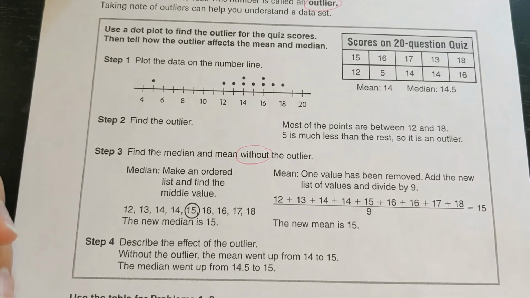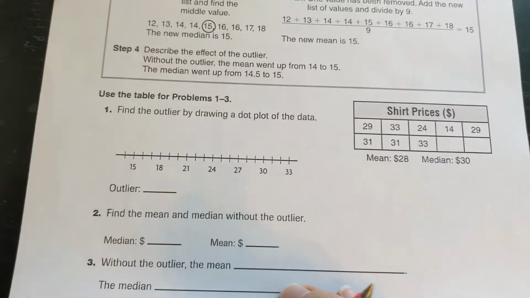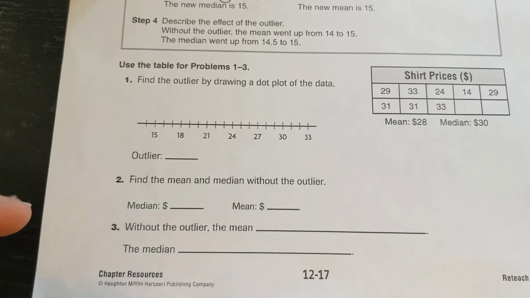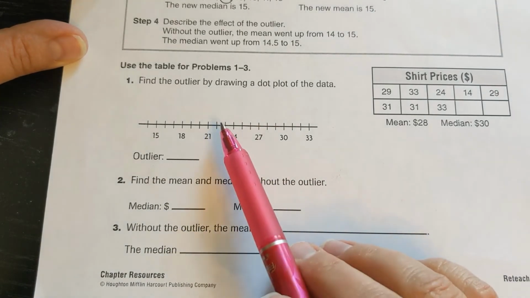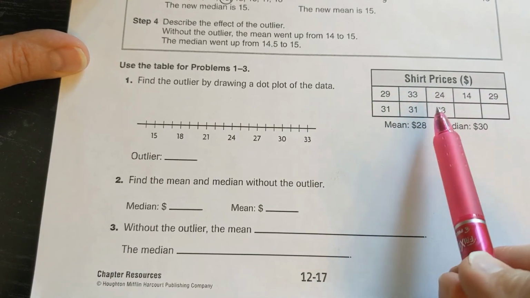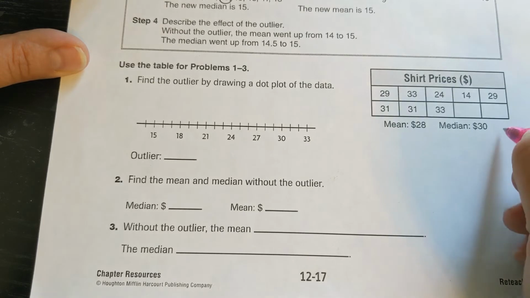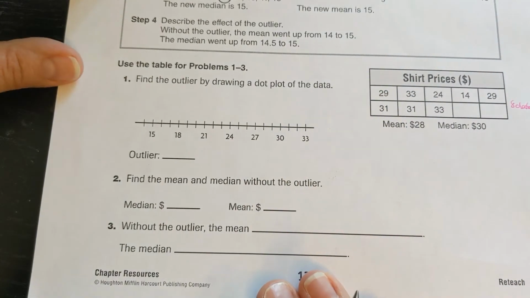Now we're going to use the same thing and do our own here. So I'm going to lift up the camera leg just a second. Okay. Whoa, tipping. Okay, so this one says, find the outlier by drawing a dot plot of the data. So right here we have the data. How many points do we have? 1, 2, 3, 4, 5, 6, 7, 8. We have 8. I'm just going to make a little note over here. 8 data points, just so I know.